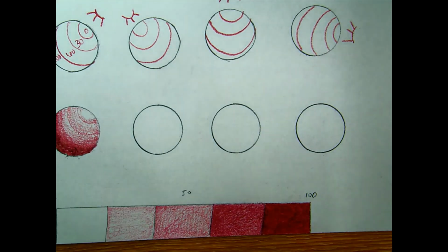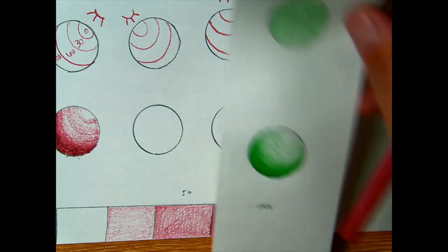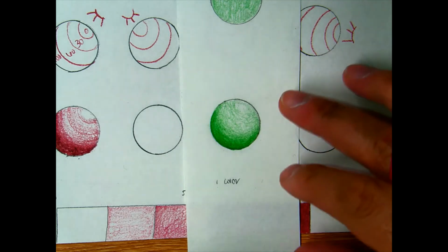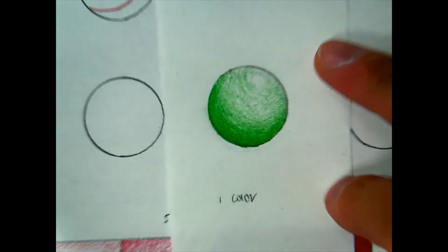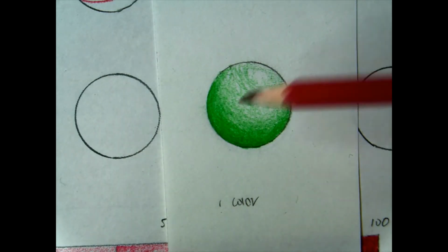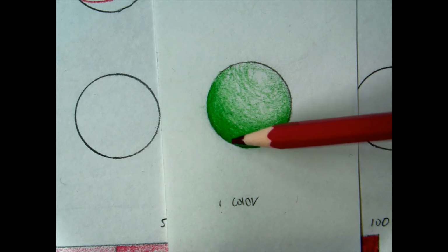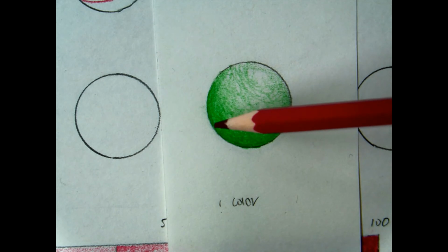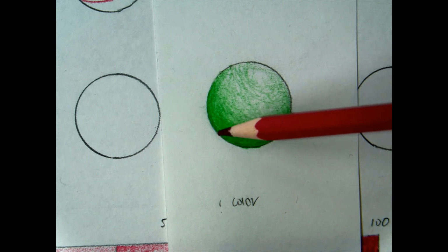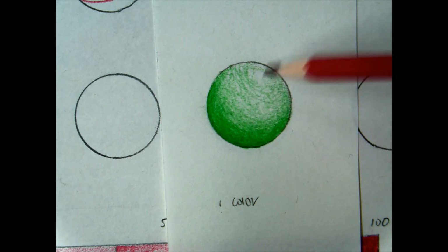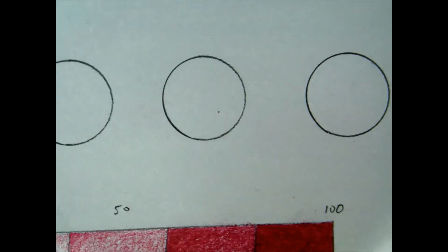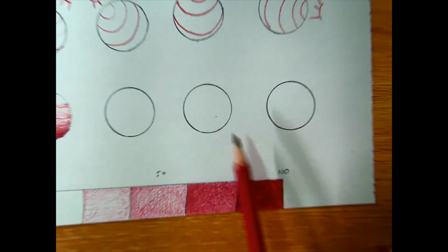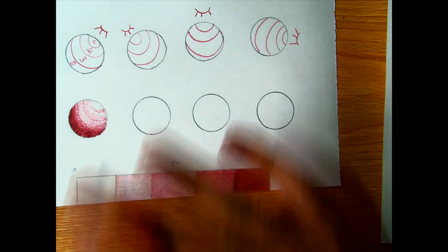So here, as you can imagine, I have already done one that I showed you before. On this sphere, without any reference lines, I pressed as hard as I could to get this really dark value, and then my goal was to blend seamlessly from dark to light. So if you don't get it perfect this first time, and you've already used up your 4, that's perfectly fine.